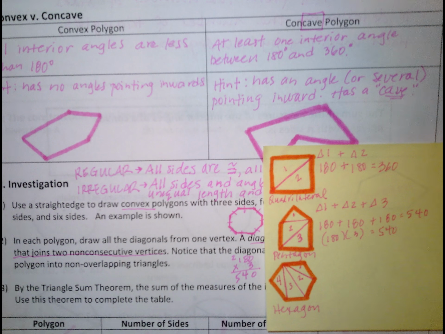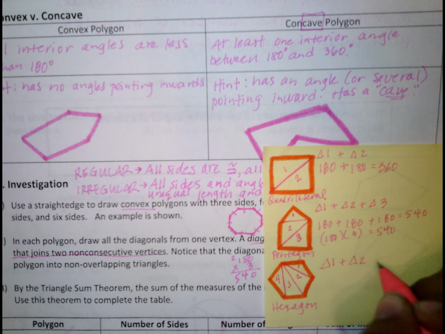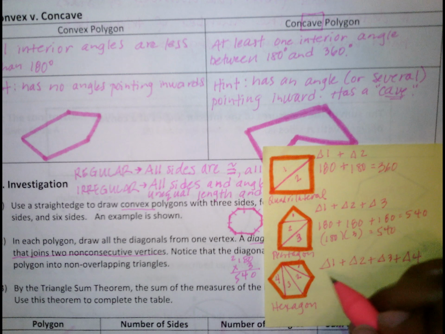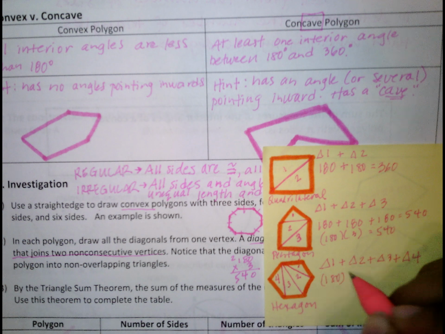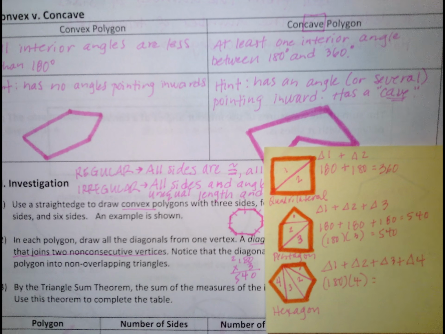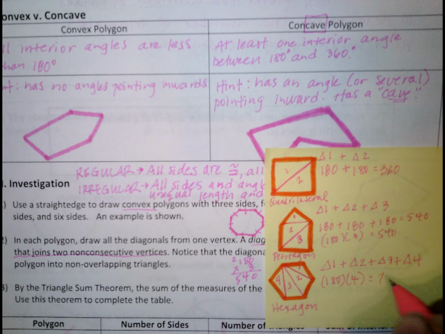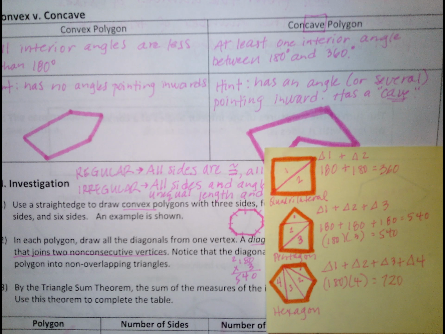Okay, and so again, if I take triangle 1 plus triangle 2 plus triangle 3 plus triangle 4, that means I'm taking 180 and multiplying it by 4. Okay, and when I do that, I end up with 720. What does that mean? It means that the sum of the interior angles of a hexagon is 720.